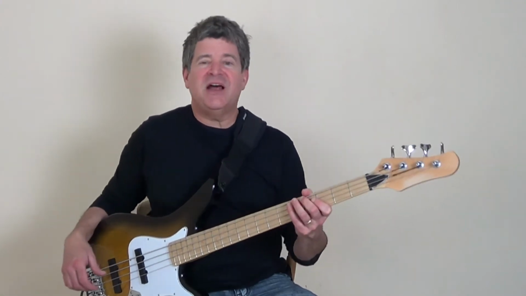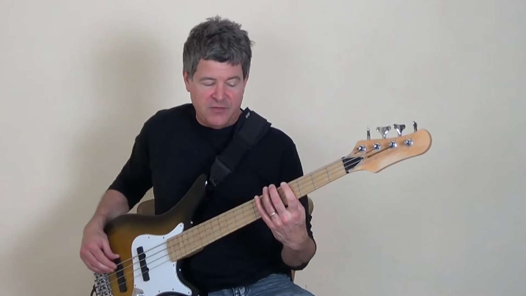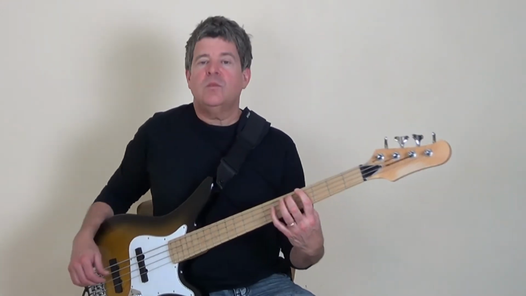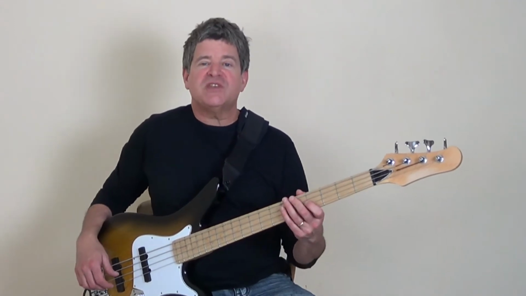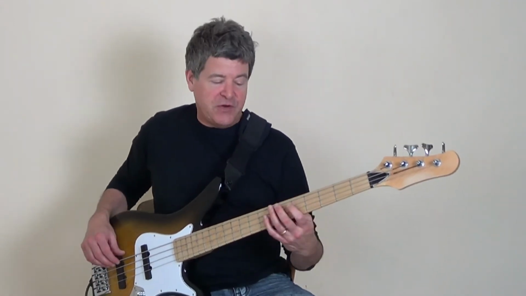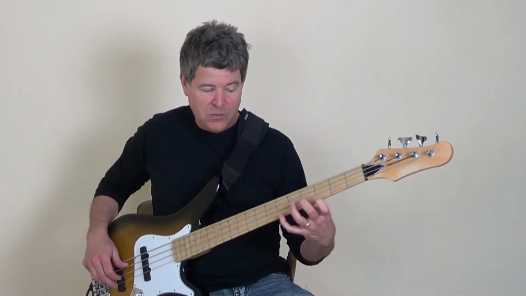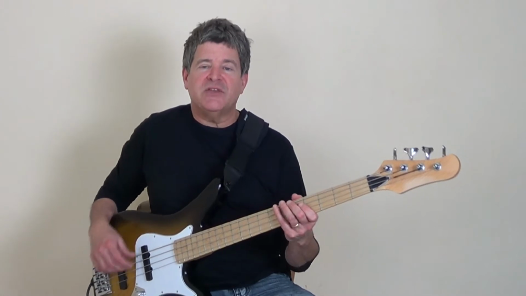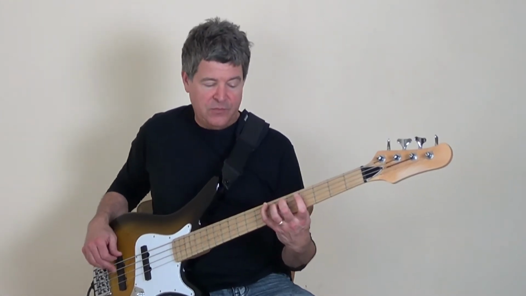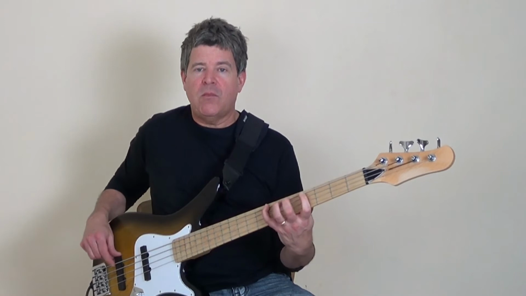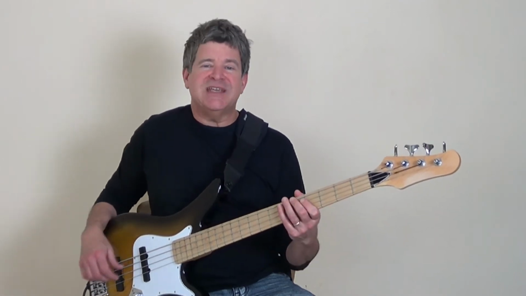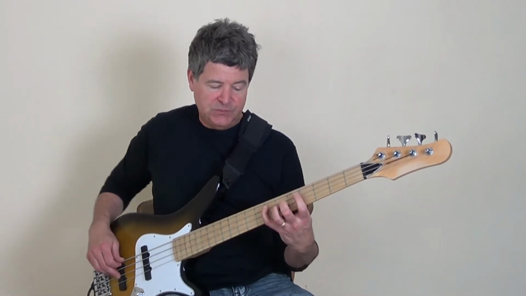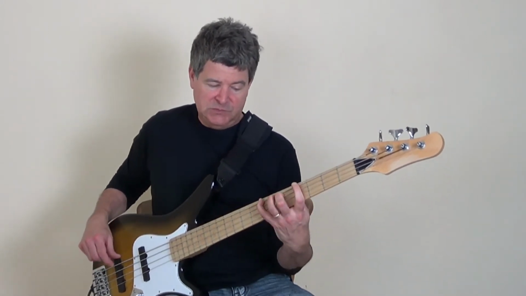Then it goes to D flat 7 and that's form 5. Then it goes to F sharp 7 and that's 3, first variation. Then it goes to B7 and that's flat 7. Then it goes to E7 and that's 3, second variation.